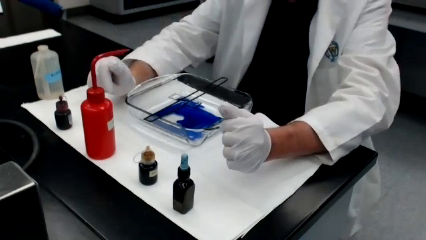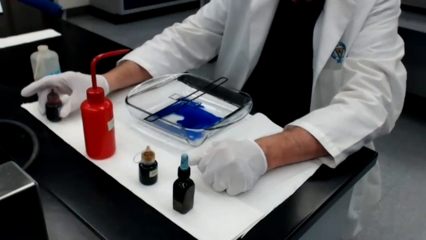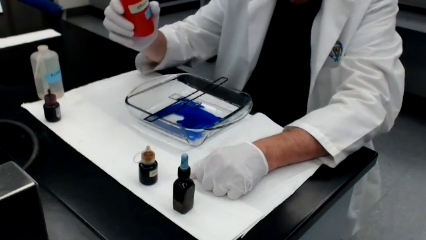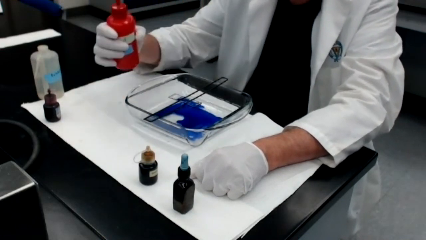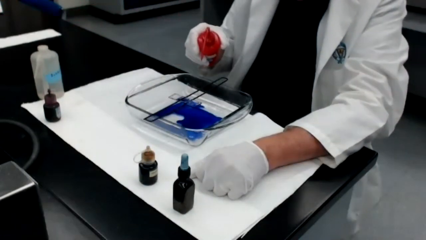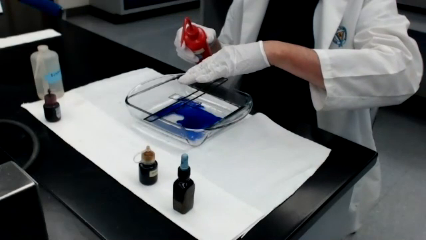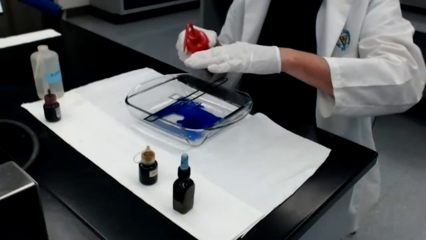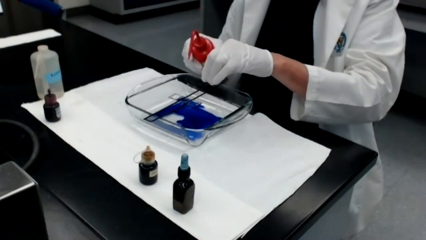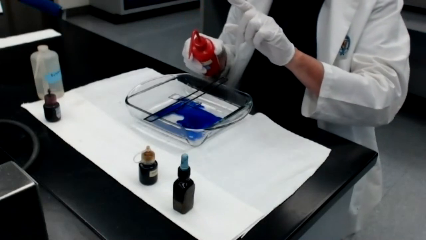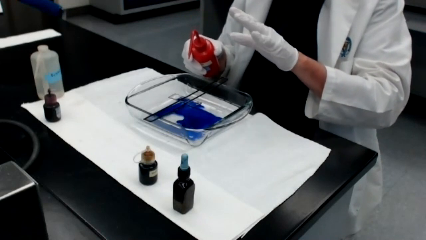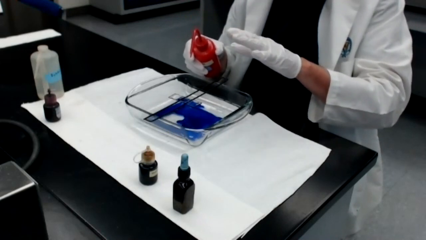Okay, now I'm ready for the decolorizing step. And I'm going to follow the instructions in your lab manual, which means I'm going to take the acetone in this bottle and I'm going to cover the entire upper surface of the slide where the smear is with the acetone. And as soon as I start putting the acetone on the slide, I'm going to start the timer and I'm going to leave the acetone on there without disturbing the slide for 20 seconds.